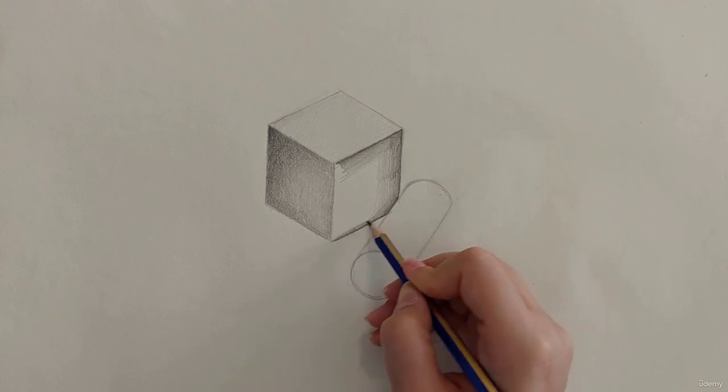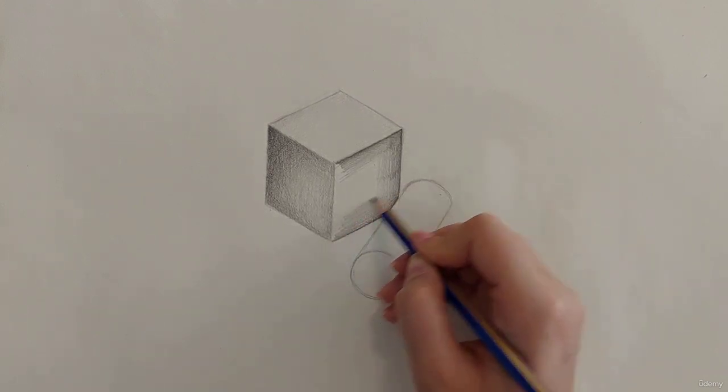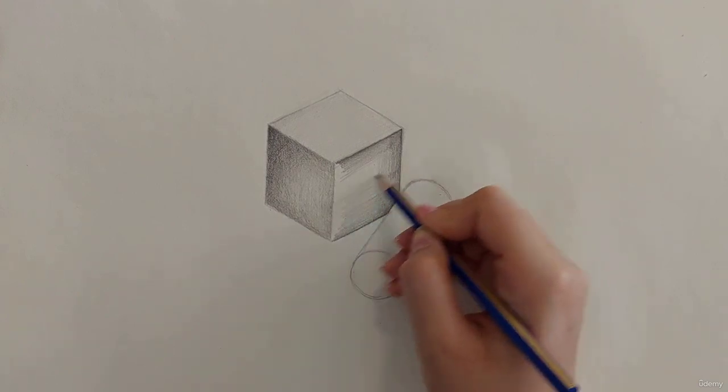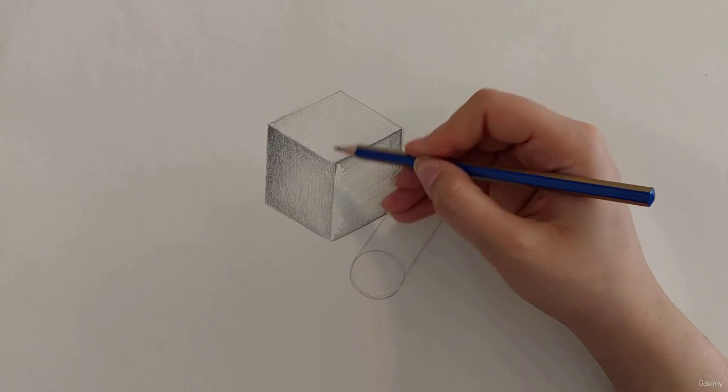Now, this way I just move it upwards. Then on the side part, on this edge, I'll do the same thing.